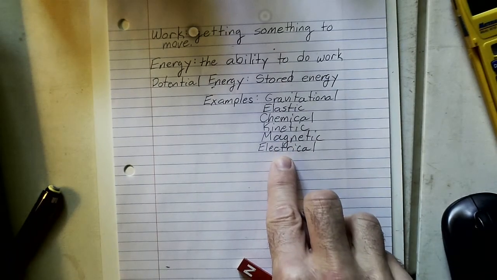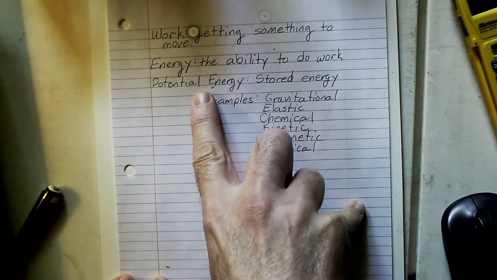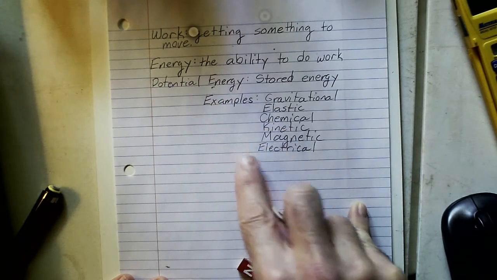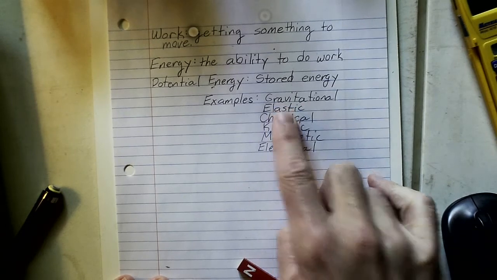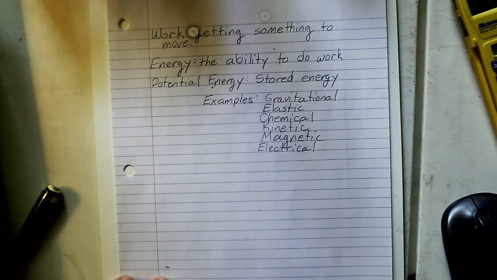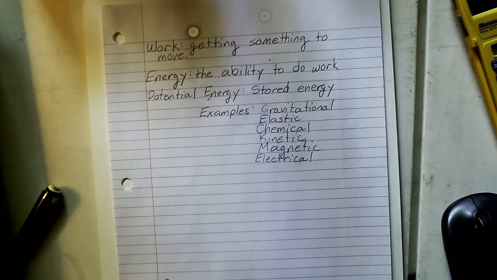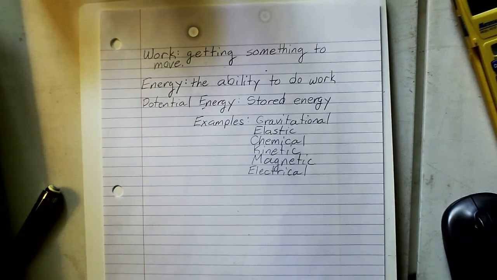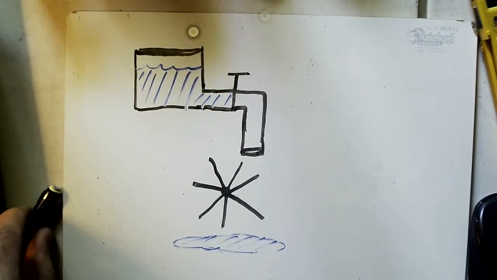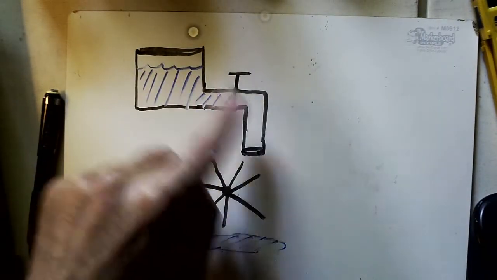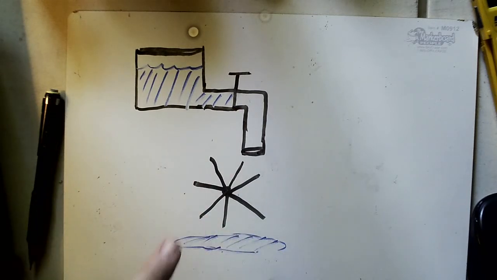Electrical energy is a type of potential energy, and we can use gravitational energy as a way to describe it. And this was in the notes. I just want to explain briefly what the pictures meant in the notes. Here's my little drawing of what was in the notes: the tank up on top, a little water wheel, and a little puddle down below.